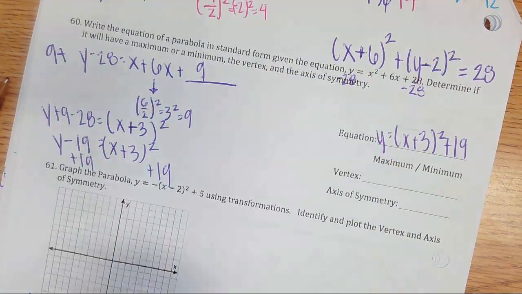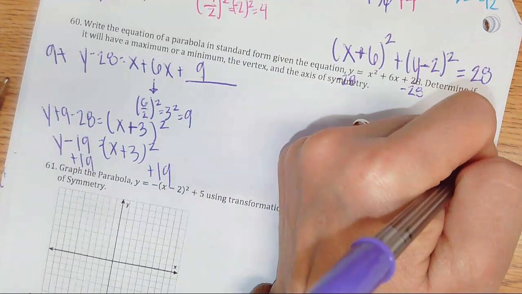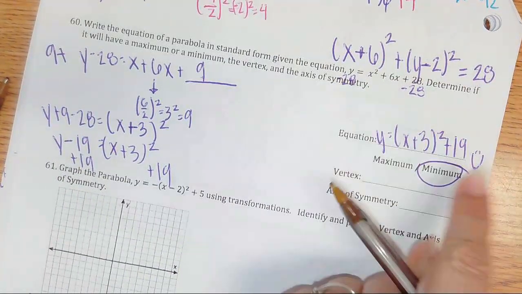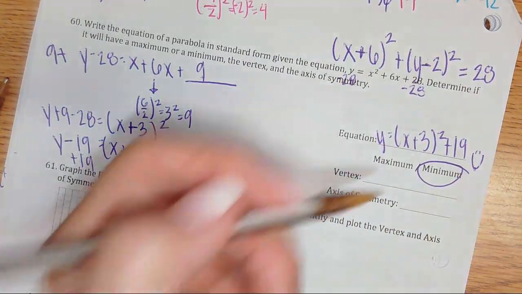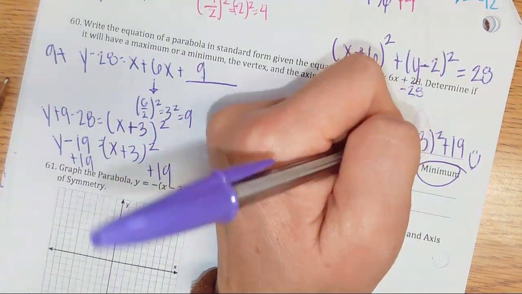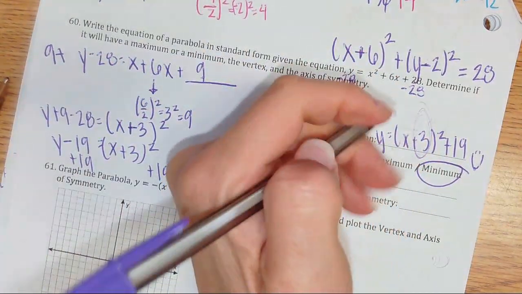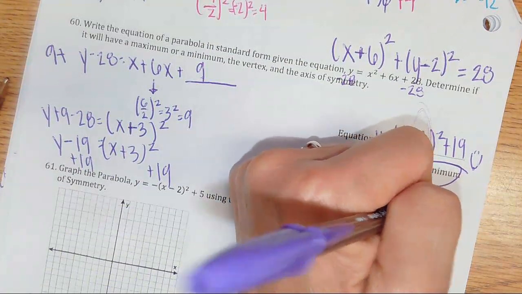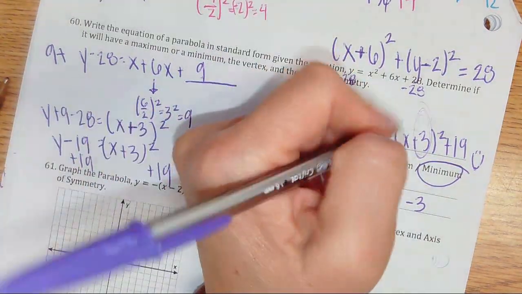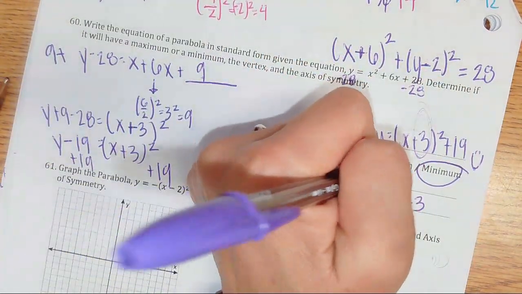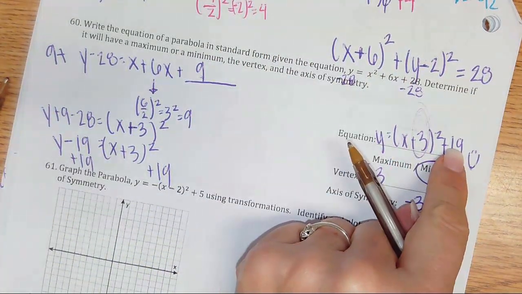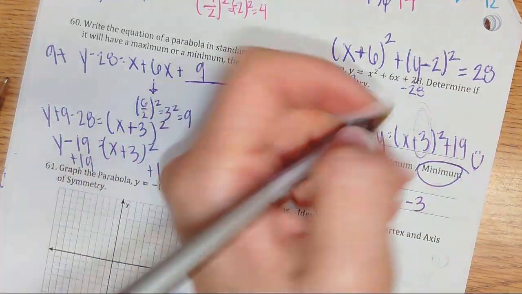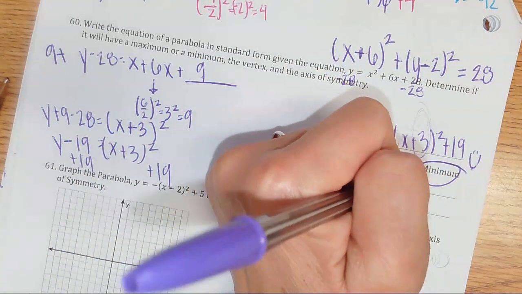It's a positive a value, so it's going to open upward, and it will have a minimum, a low point. For its axis of symmetry, you look right here. You take the opposite, which is -3. And the vertex would be -3, opposite, but this one stays the same because it's not in parentheses squared, 19.